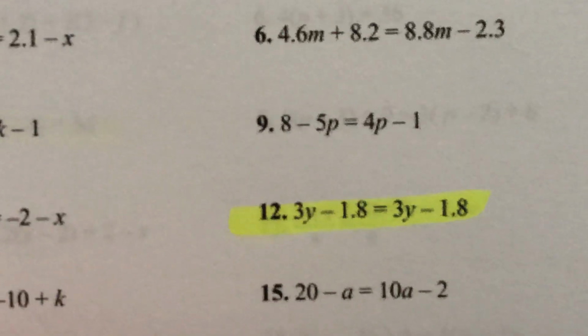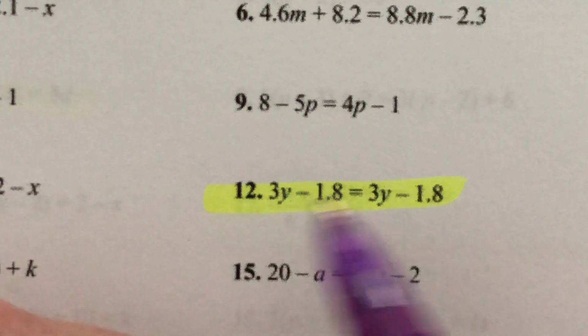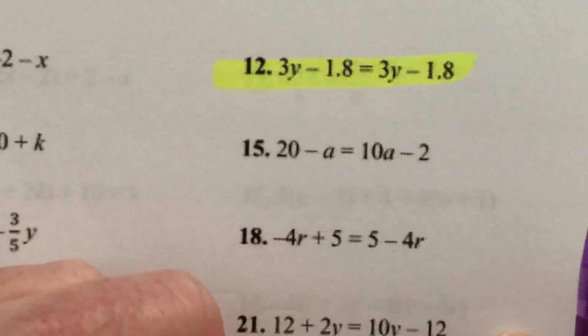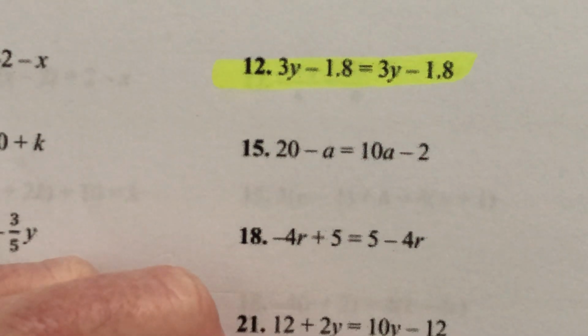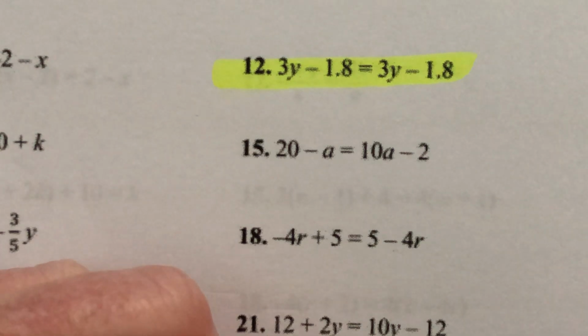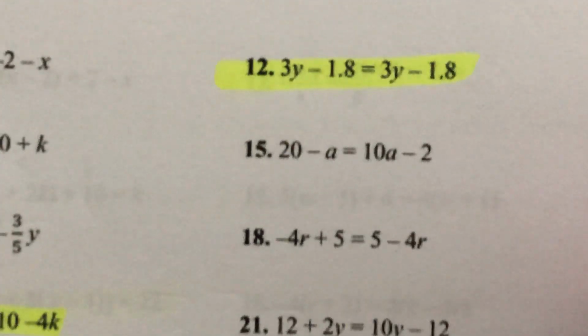Okay, so that was just a fraction example. Now we have a decimal example here. I wanted to go over this because there are two exceptions to this lesson whenever we're solving for a variable, and this is one of them. So let's solve and see what we get.